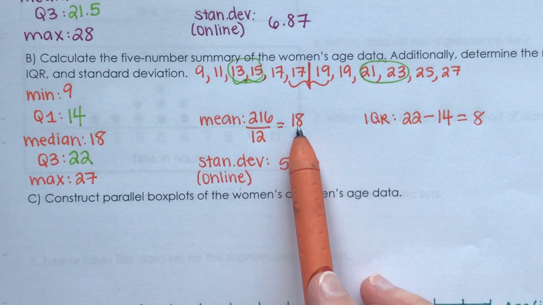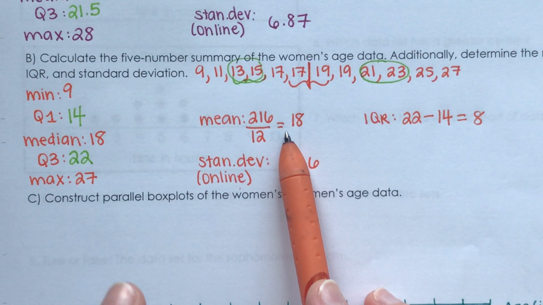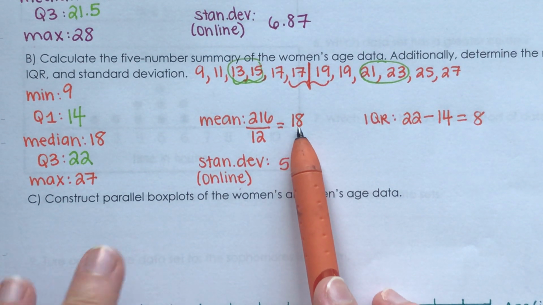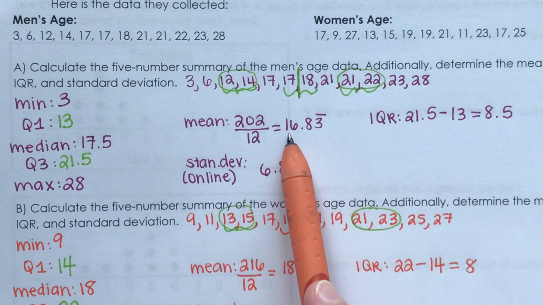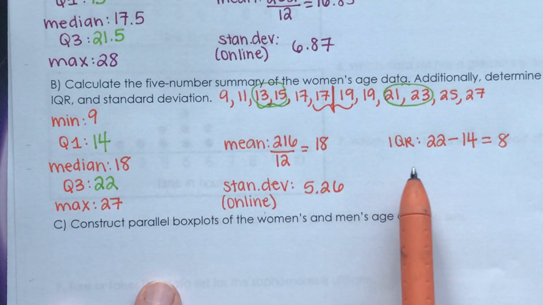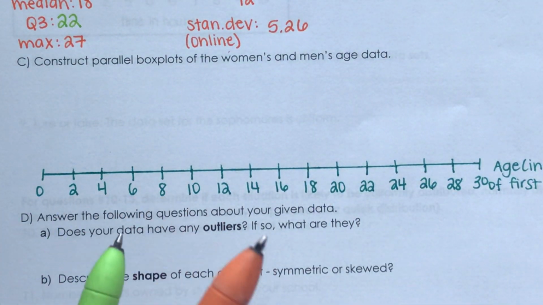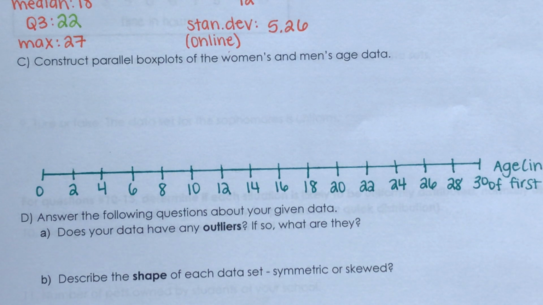So it's telling me that the average age of women who got their first pet was 18. It's telling me the average age for men was a little younger. It was about 16, almost 17 years old. Okay. Now, letter C, we're going to construct parallel box plots of the women and men's age data.